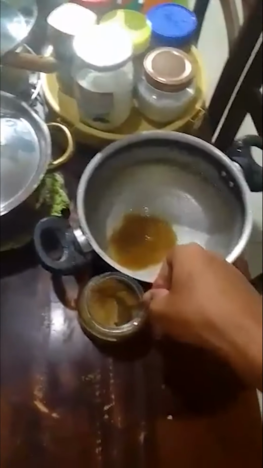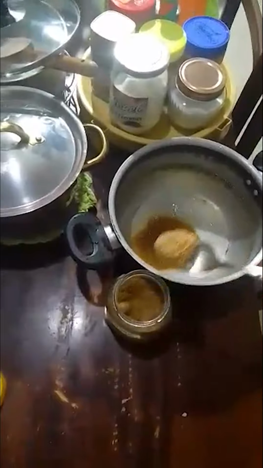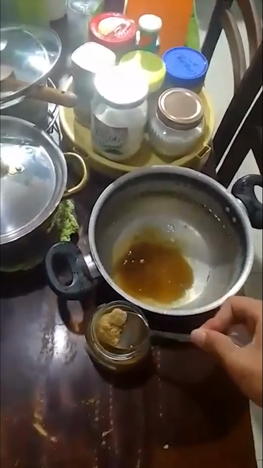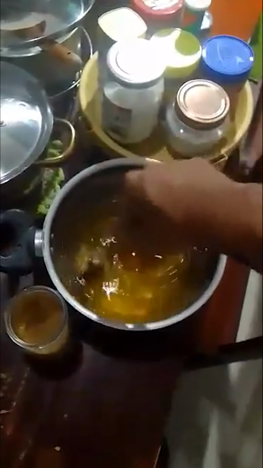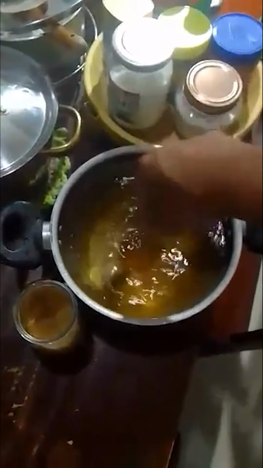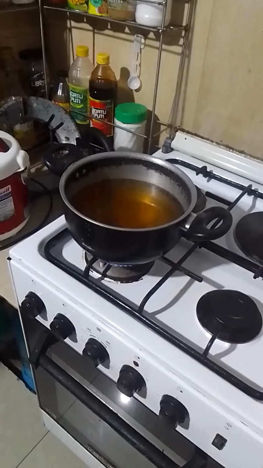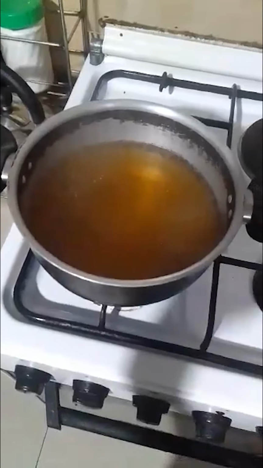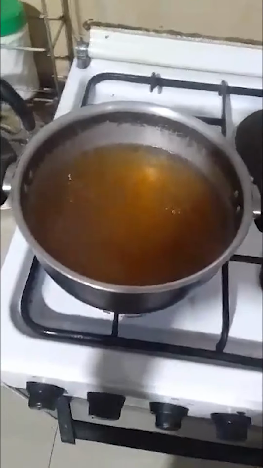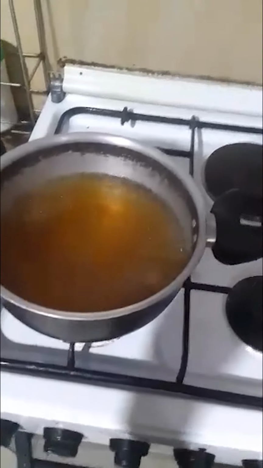I put 5 teaspoons of sugar in the water and I mixed it thoroughly until the water becomes brown. After mixing it and when it becomes brown, I put it on the stove and heat it, and that's it. As you can see, the water with sugar boiled in about 17 minutes.